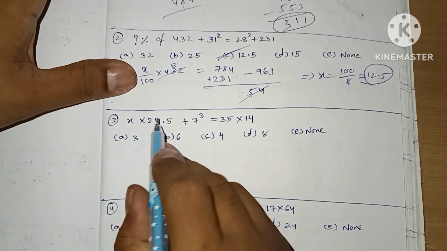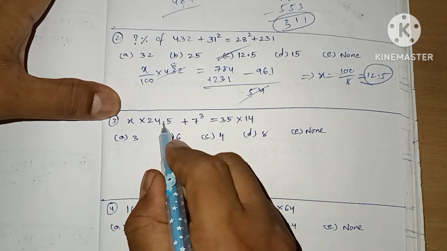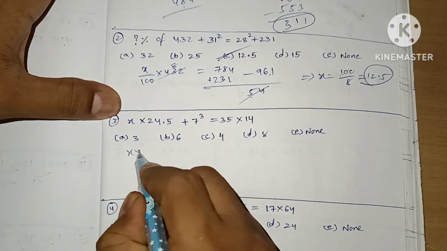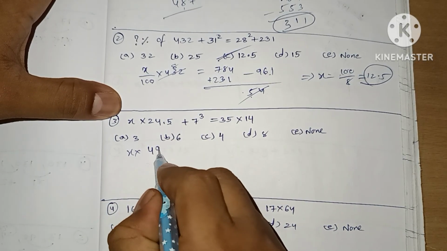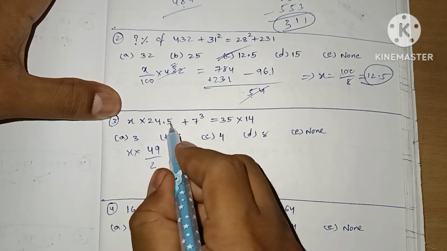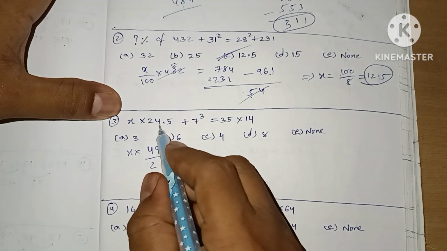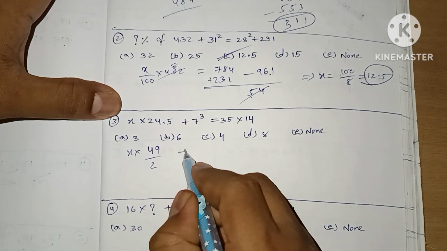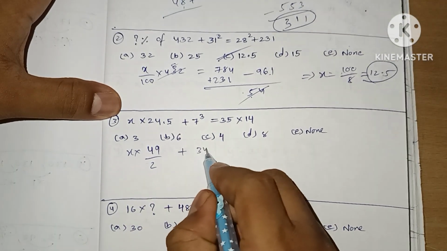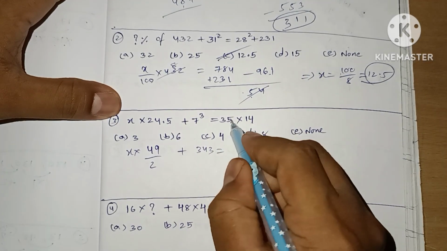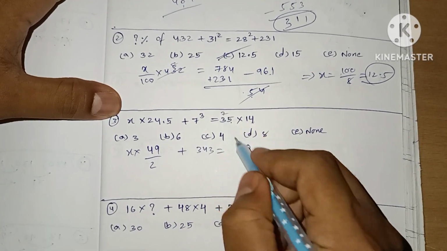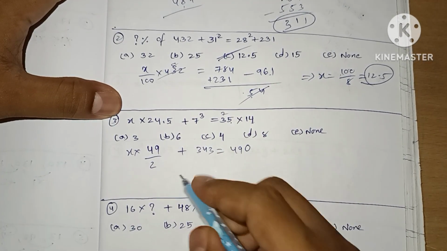Next, third question. If we see a number like this 24.5, then we write it as 49 by 2. 49 by 2 into 2 will be 49. Plus 7 cube will be 343. 14 5 times will be 70. 14 3 times will be 42. 49 is 490.